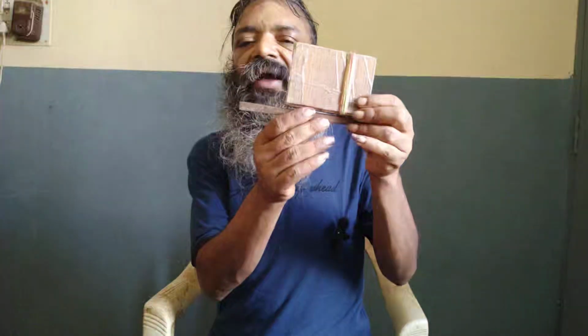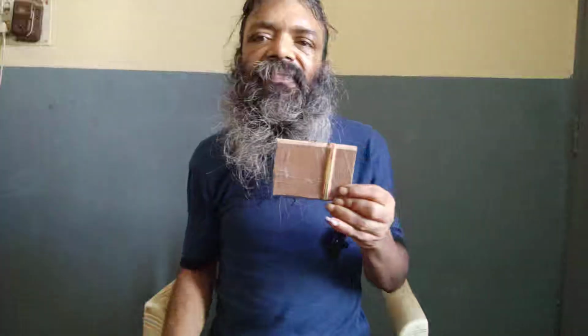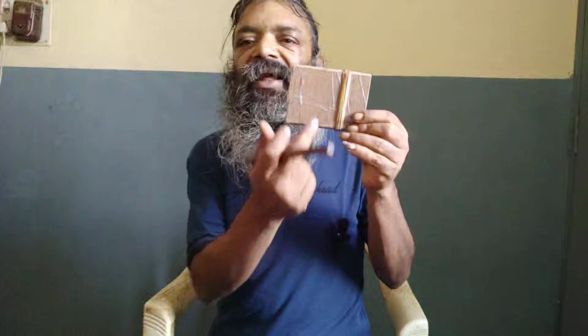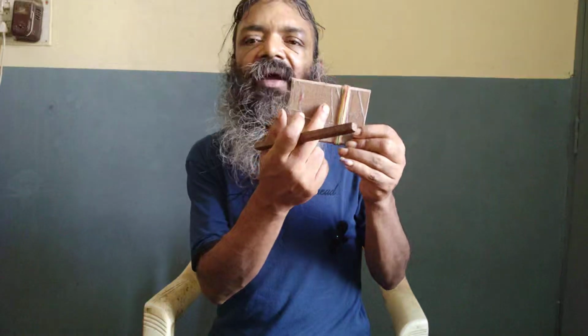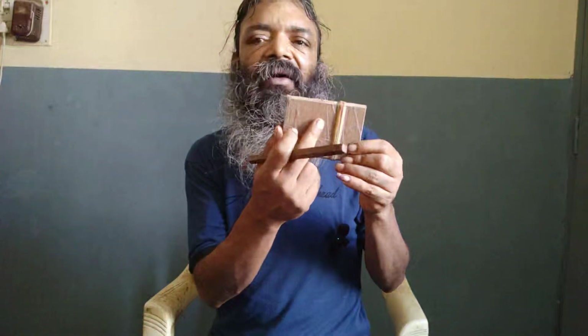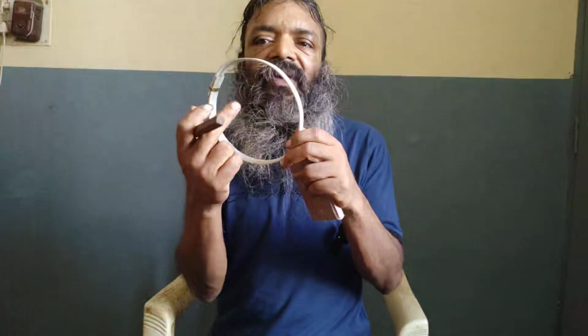In the theta-r plane, this axis is theta and this axis is r. Now, consider that there is a point here called (r, theta). Accordingly, there will be a corresponding point somewhere on the circle.